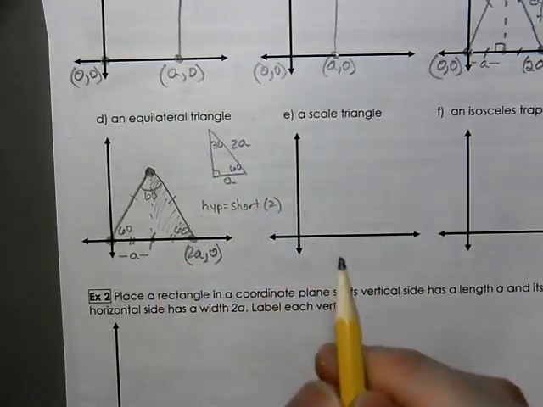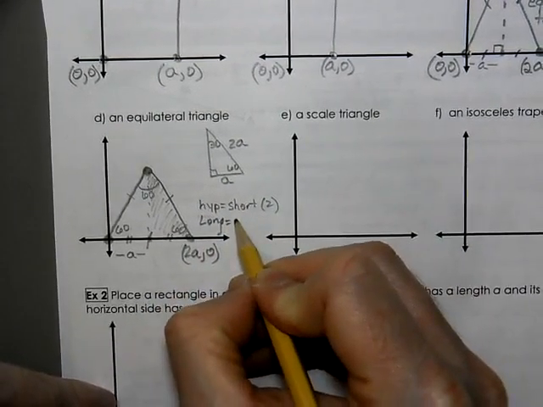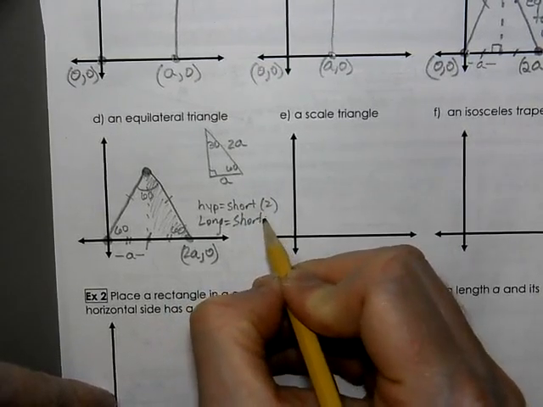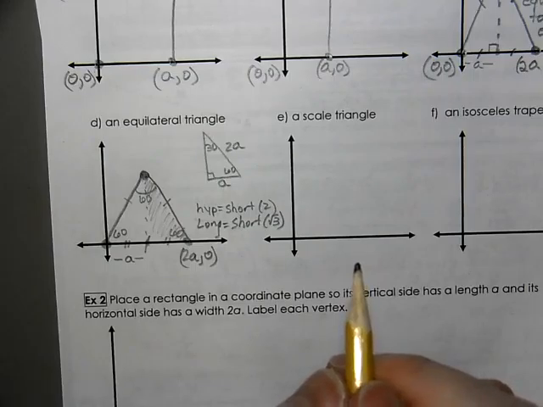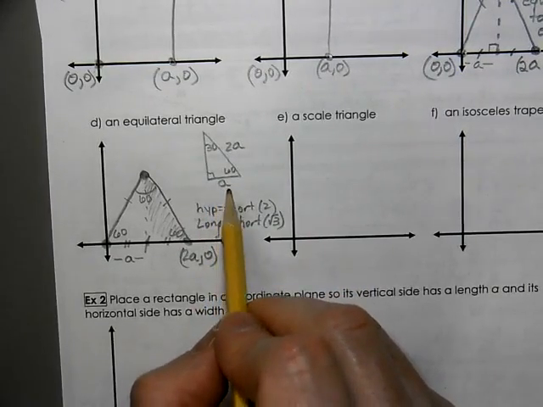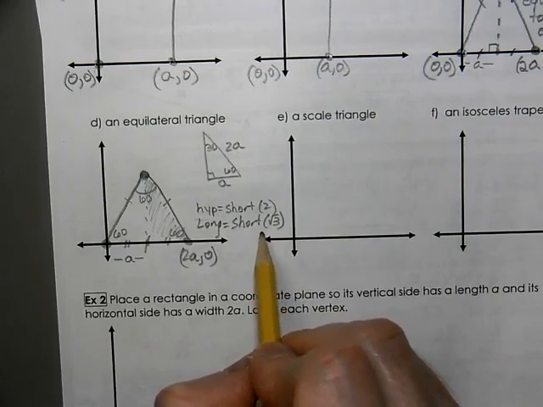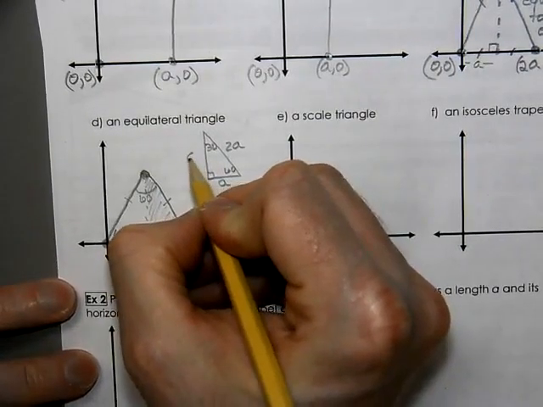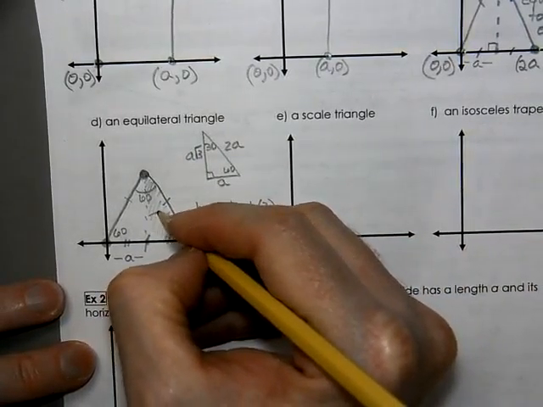So we'll have an A. The long leg is going to be the short leg times the square root of 3. So if we take the short leg, which is A, times the root 3, that would be A root 3. And that's going to be our height.